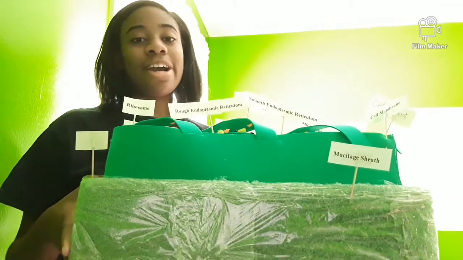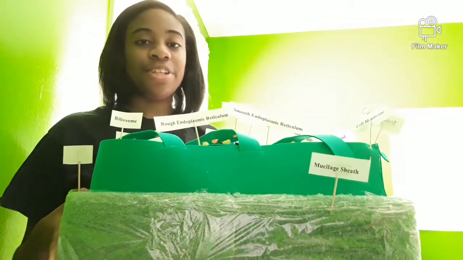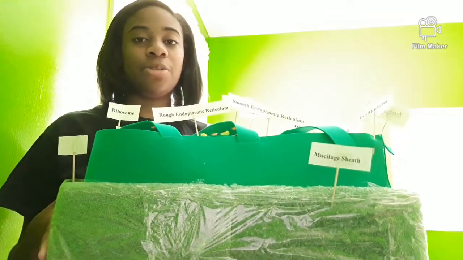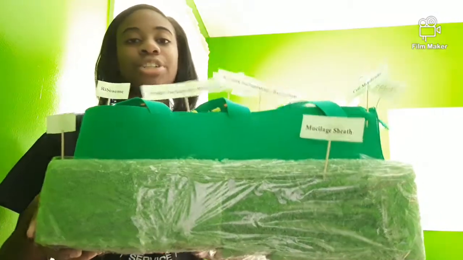This is my cell of Spirogyra. The structure of a Spirogyra is very different from the normal plant cell. Let me start off with the outer structure.